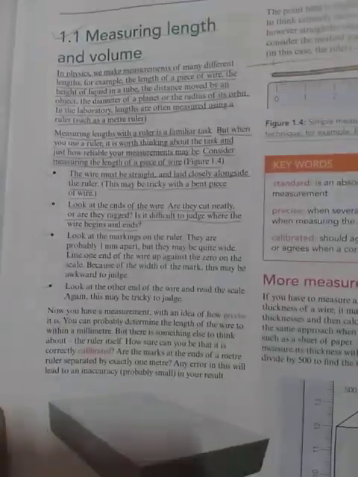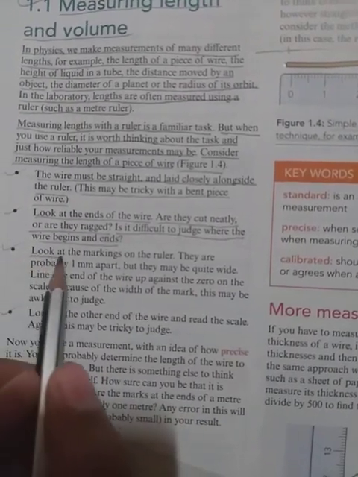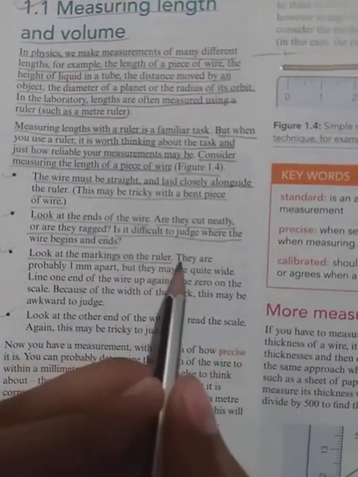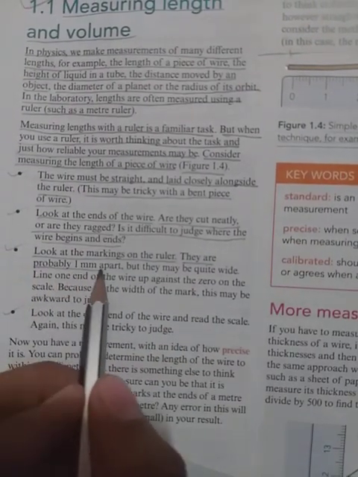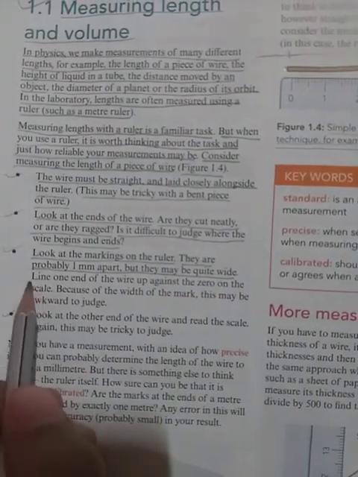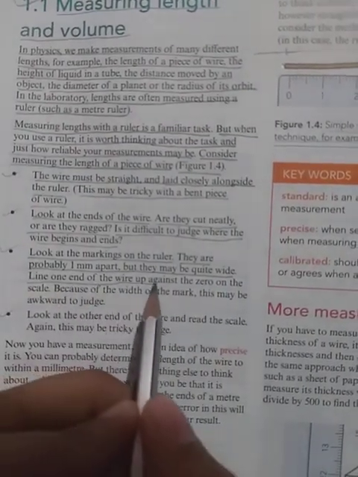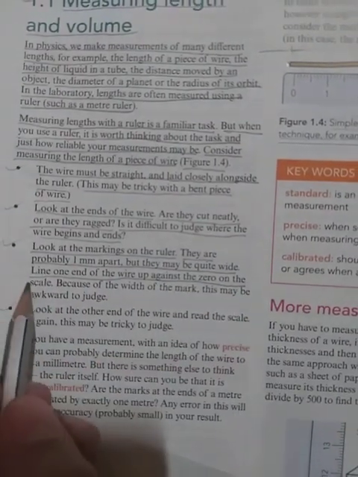Whatever I told you, it's telling that only. Look at the markings on the ruler. They are probably 1 millimeter apart, but they may be quite wide. Line one end of the wire against the zero on the scale.